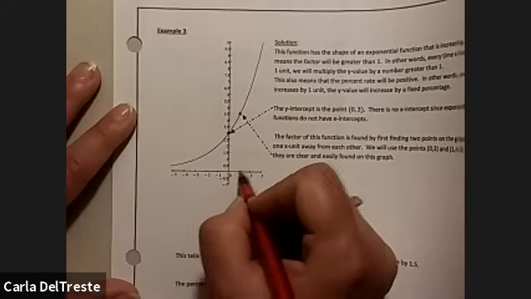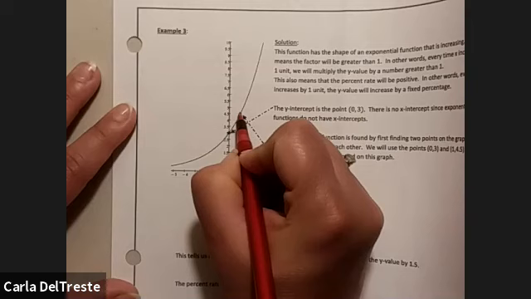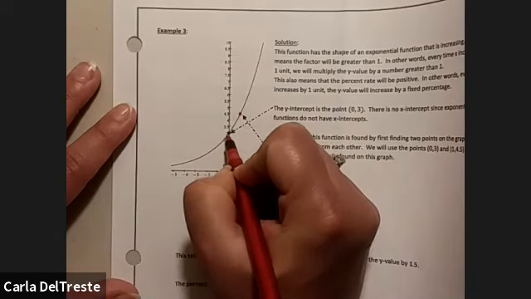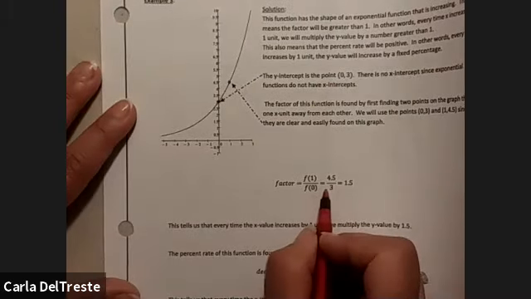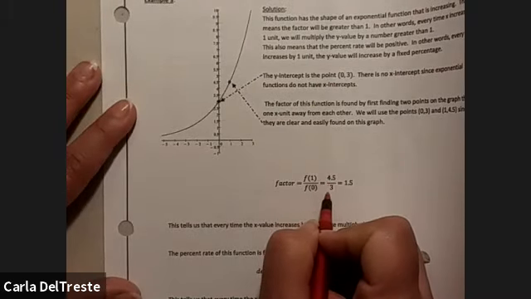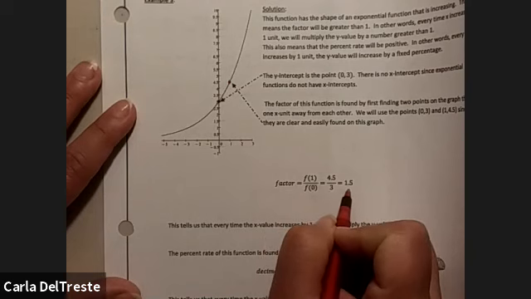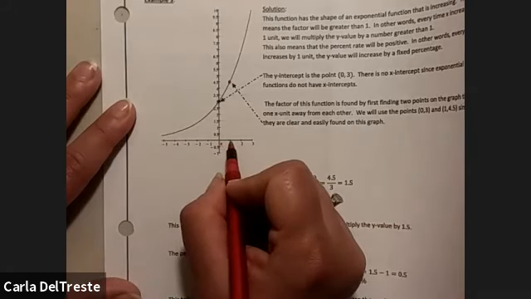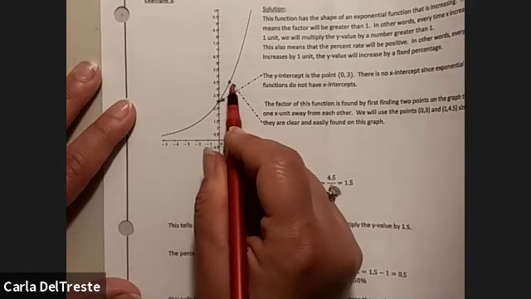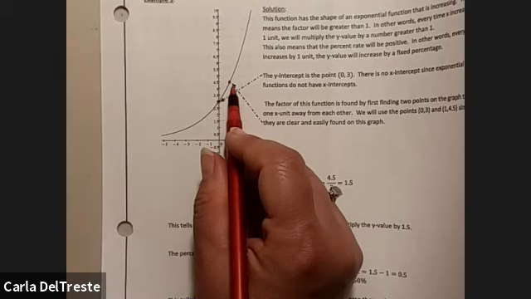I want to divide 4.5 by 3 to find that multiplier. So that's the work that I'm going to do. The multiplier here is 1.5. That means that for every 1 change in x, the output is multiplied by 1.5. So keep in mind, it's different from linears. Linears are a constant change. It's a constant addition or subtraction. This is a multiplier.